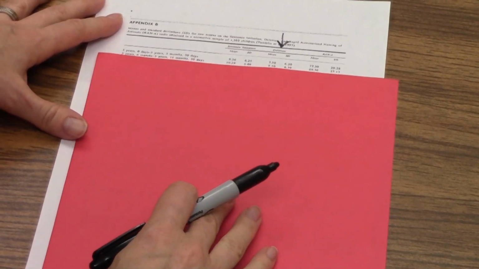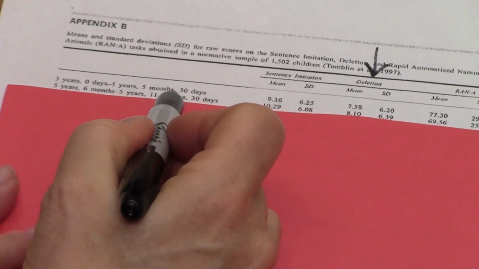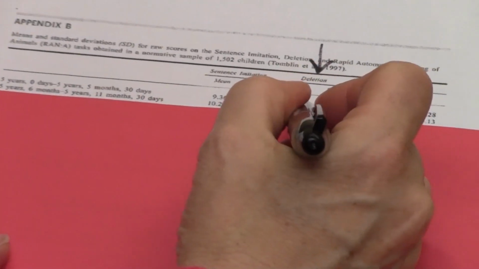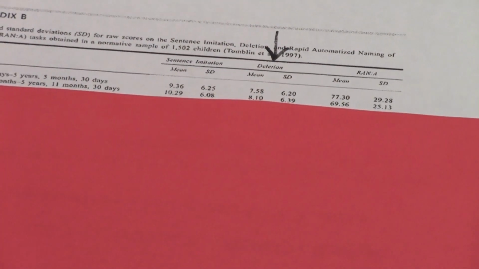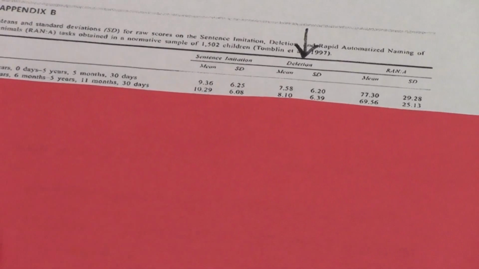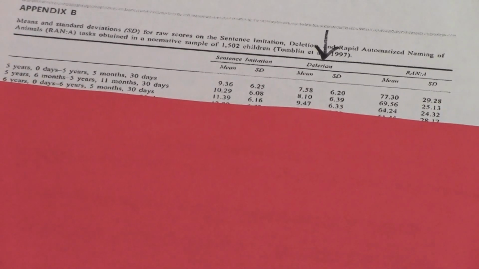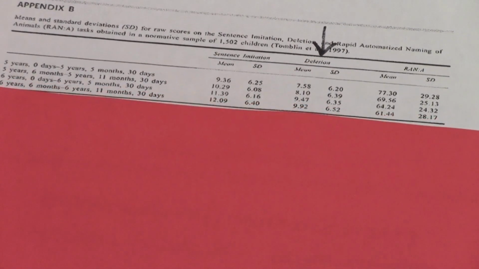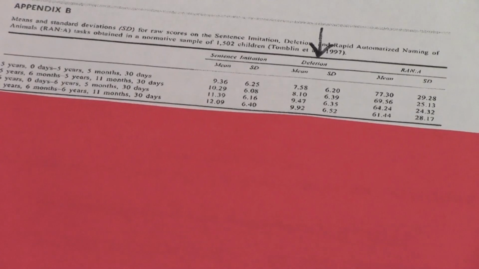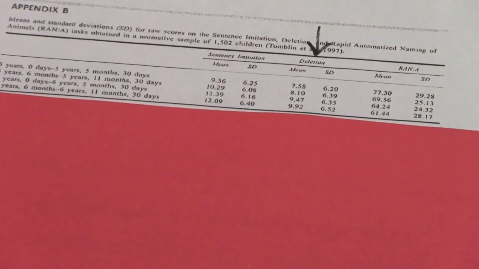Let's look at our next result. We have 5.5 to almost 6. That average for the deletion is 8.10. Again, our child still did better. If we look at a child at 6 years to 6.5, we have an average of 9.5 correct, and then 6.5 to almost 7, we have an average of almost 10 correct.